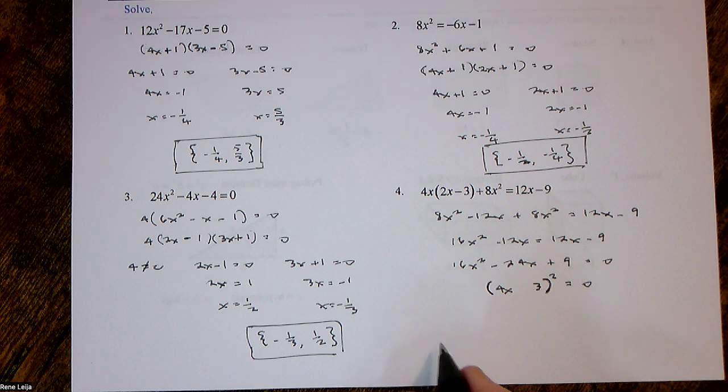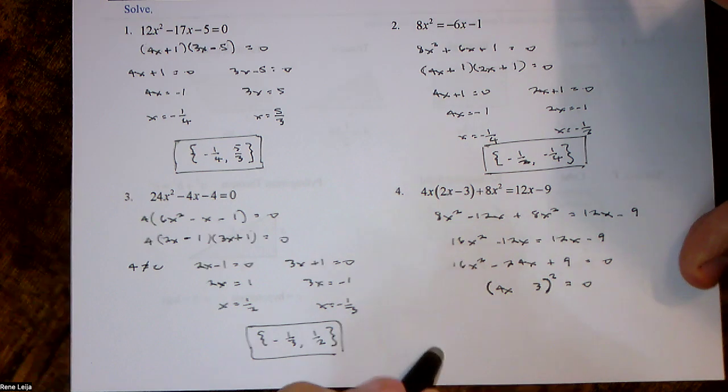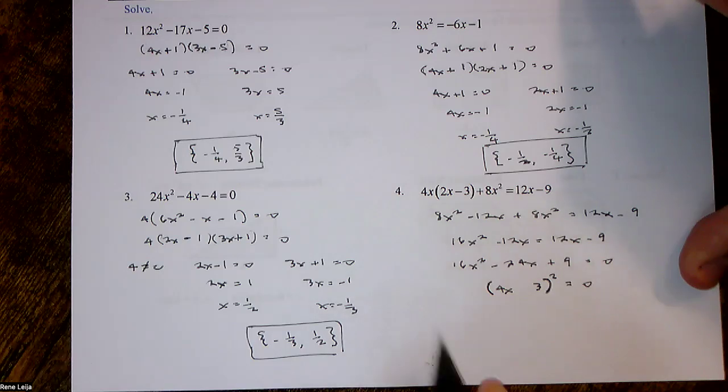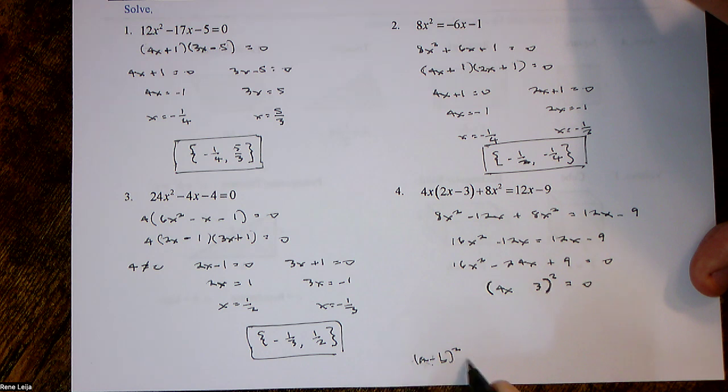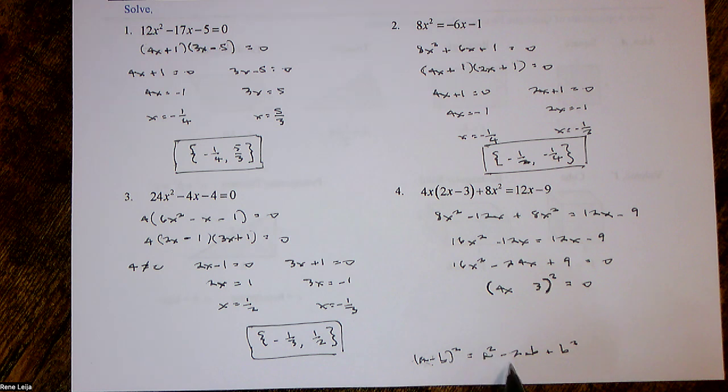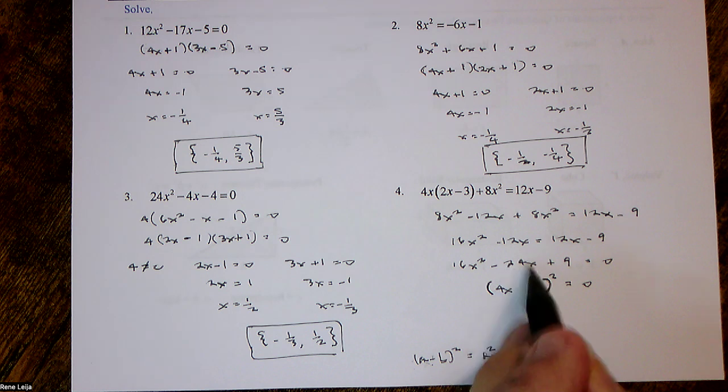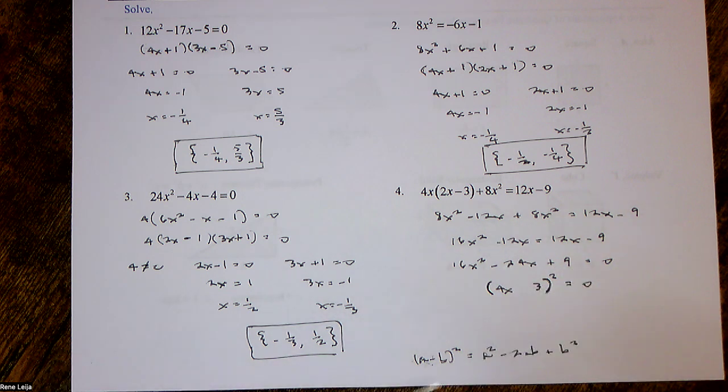Okay, so let me remind you about this. A minus B quantity squared will multiply out into this form. A squared minus 2ab plus b squared. Okay, so if that's the case, this 2ab I need to check.